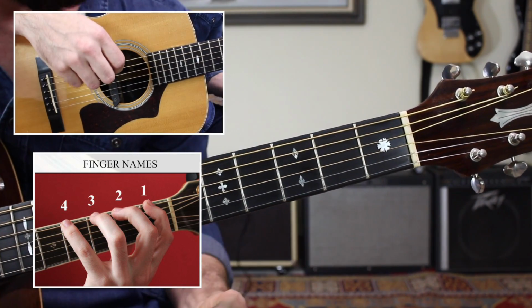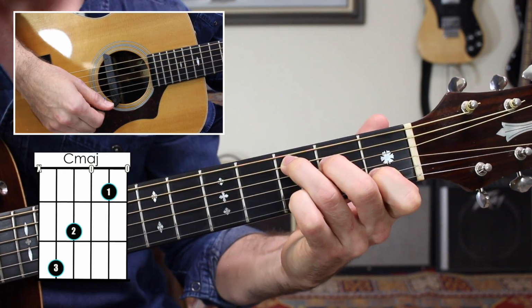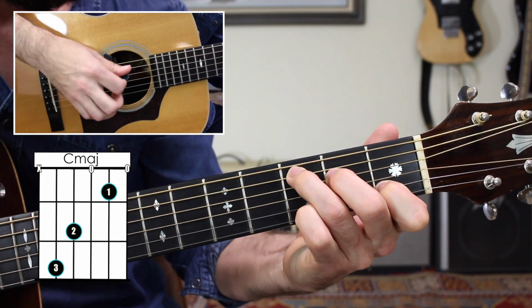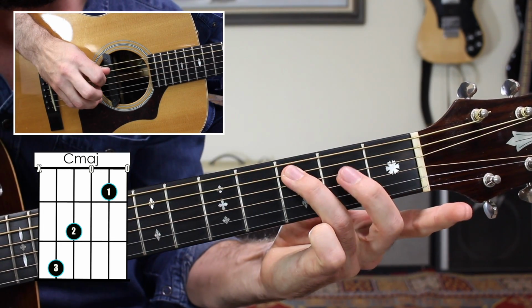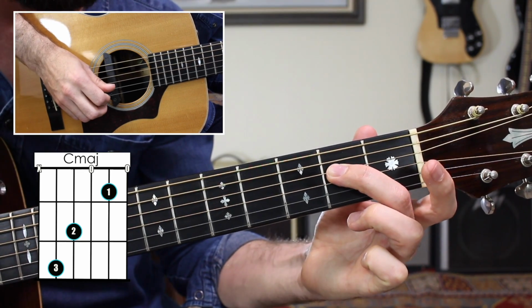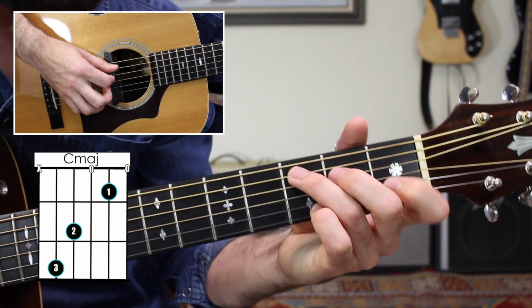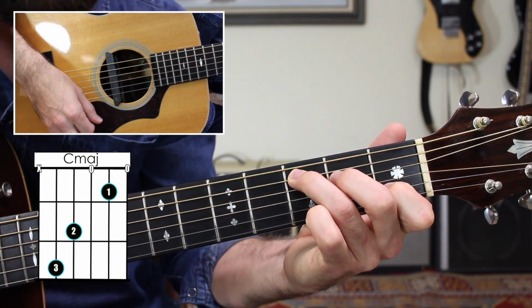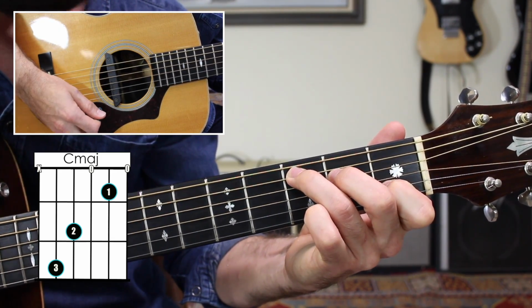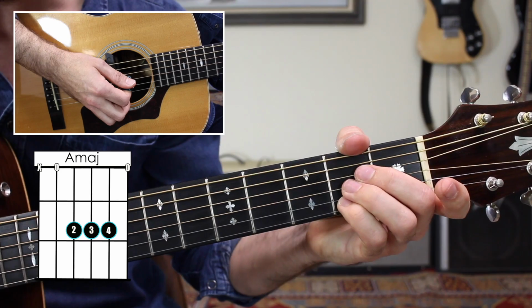Okay, the first chord that we're going to learn is called C major. Using the chord diagram on the screen, I have my 3rd finger on the 3rd fret of the A string, the middle finger on the 2nd fret of the D string, and my pointer finger right here on the 1st fret of the B string. I strum from the A string down, including my open G and the open high E strings. C major.